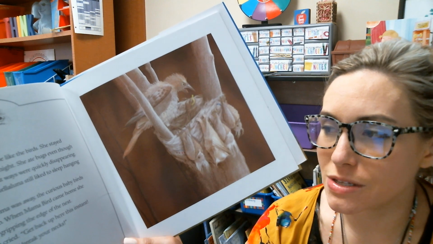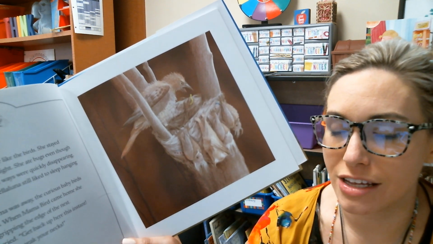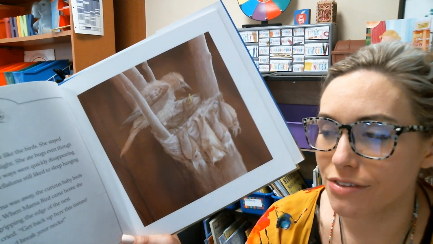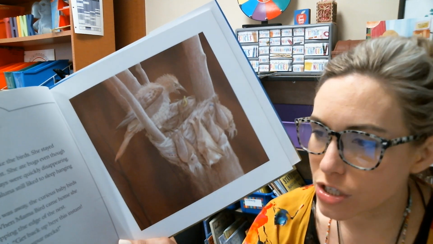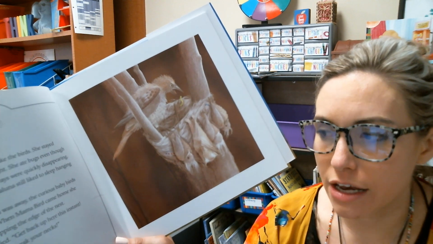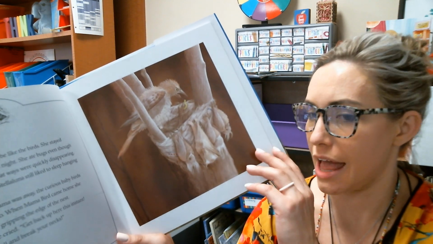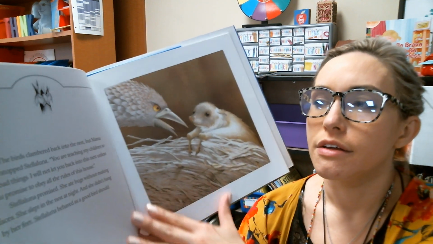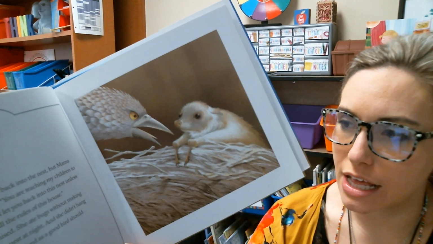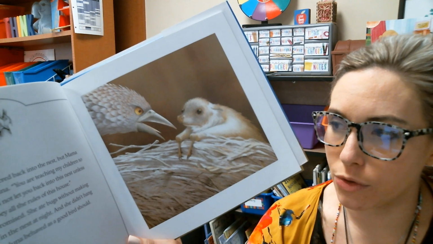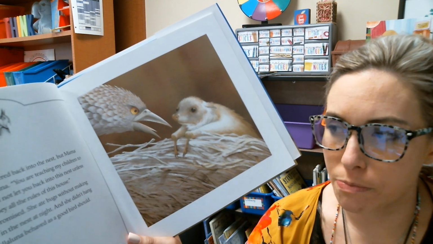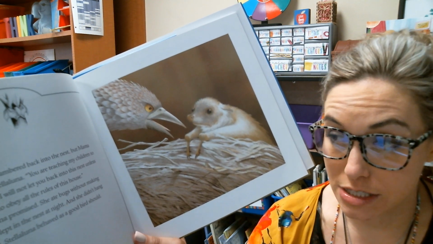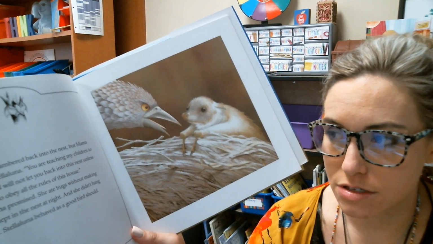Once, when Mama Bird was away, the curious babies decided to try it too. When Mama Bird came home, she saw eight tiny feet gripping to the edge of her nest. "Yeek!" she cried. "Get back up here this instant! You're going to fall and break your necks." The birds clambered back into the nest, but Mama stopped Stellaluna. "You are teaching my children to do bad things. I will not let you back into this nest unless you will promise to obey the rules of this house."